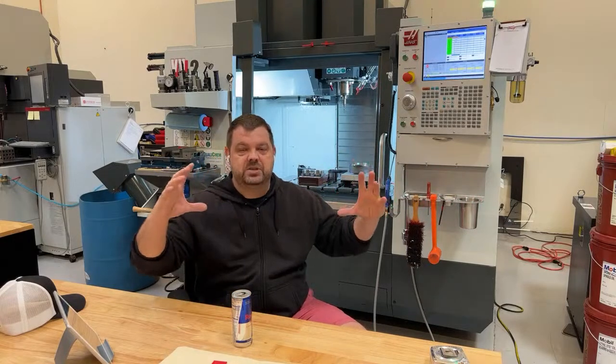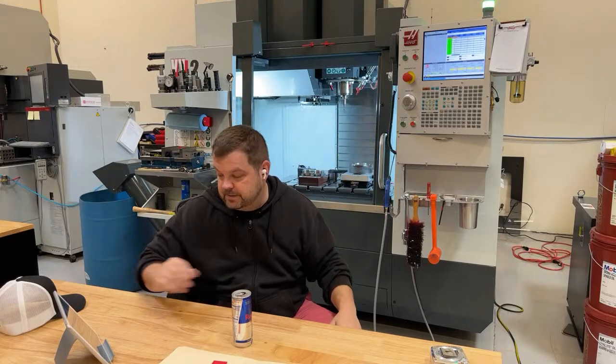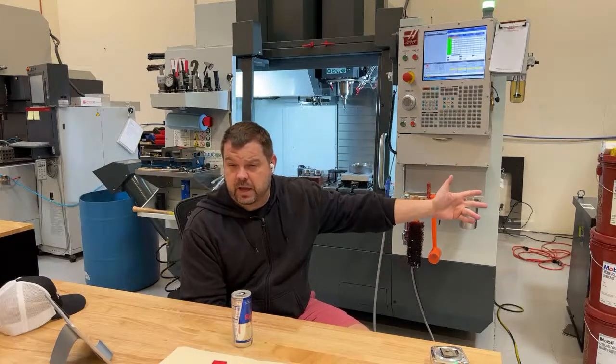So the Okumas are technically a C-frame, but really they're like a bridge mill. There's just so much mass. The table only moves in Y, and then the head moves in X and in Z. So the Makinos are similar. They're more like a bridge mill, at least the one I was looking at. I want to say it's called the F5.